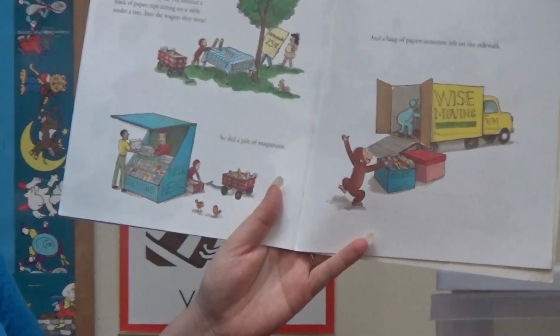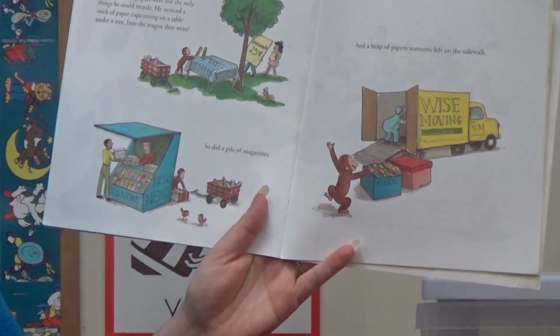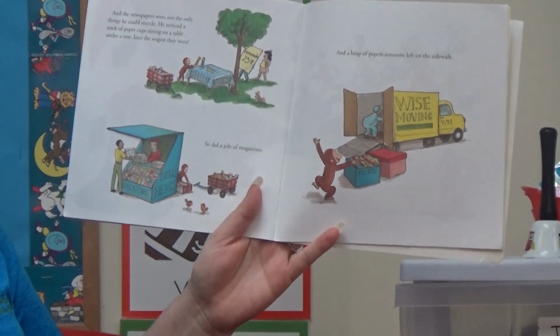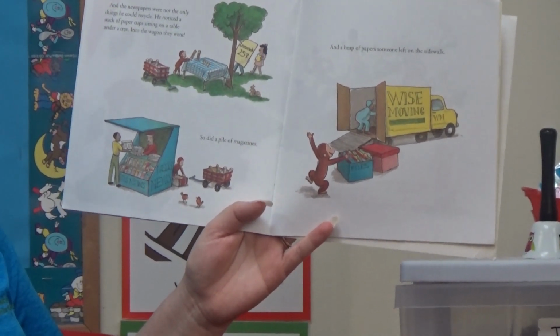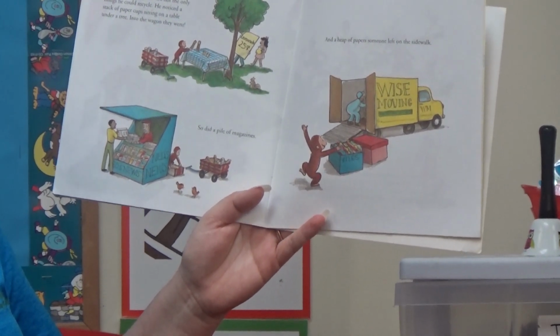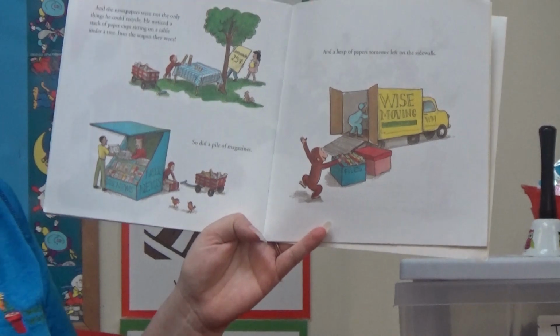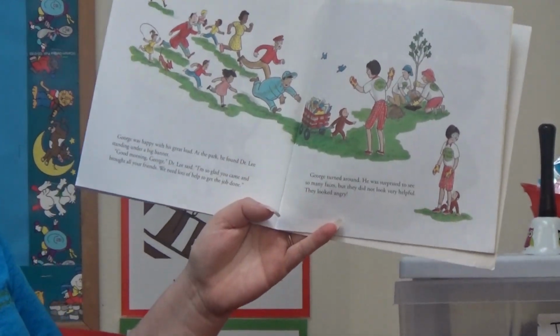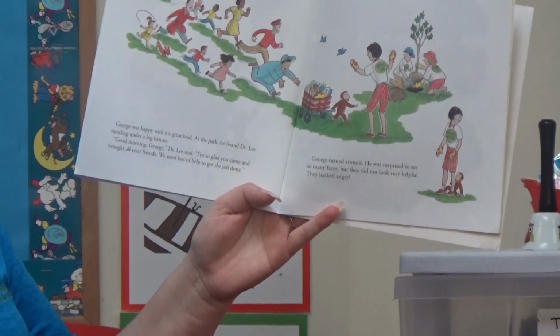And the newspapers were not the only things he could recycle. He noticed a stack of paper cups sitting on a table under a tree. Into the wagon they went. So did a pile of magazines and a heap of paper someone left on the sidewalk. George was very happy with his great load.